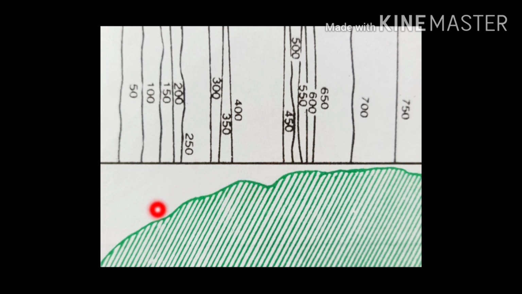We have learnt about irregular slope. So this is also a non-uniform or irregular slope. It is known as a stepped slope. You will see suddenly the contours are coming closer, then wide apart, again coming closer. So like this, a stepped slope can be seen in a topographical map.